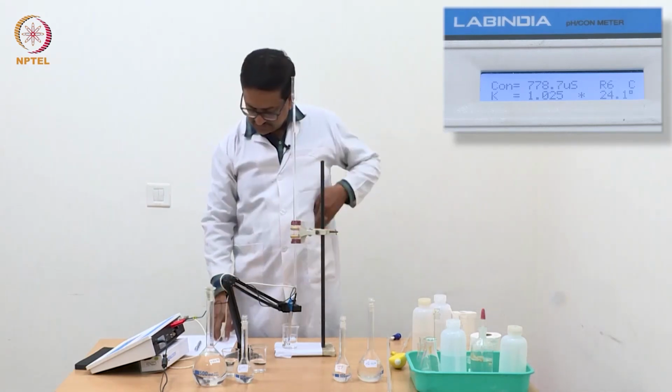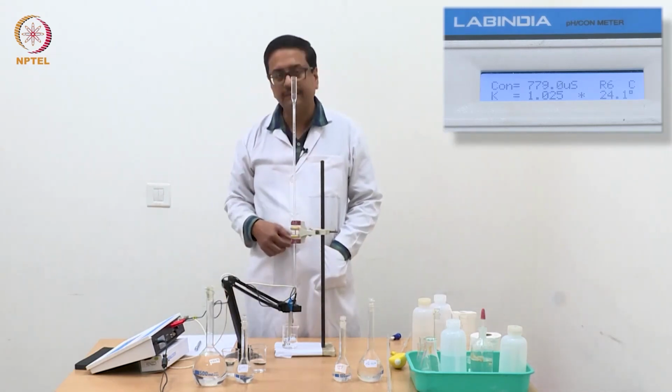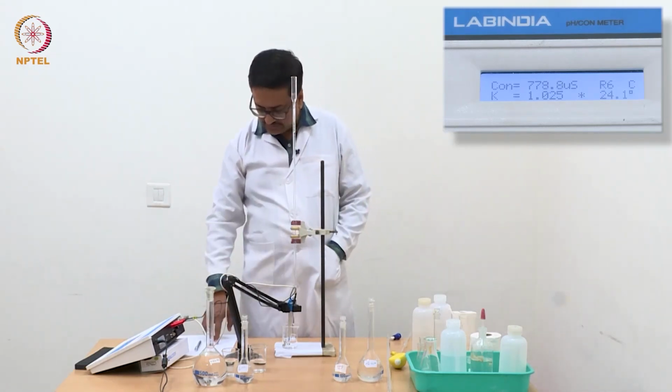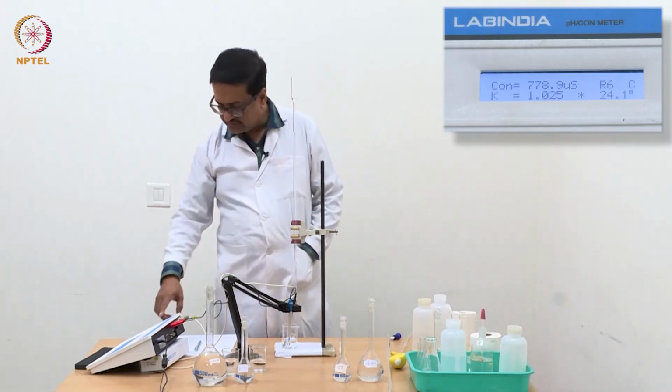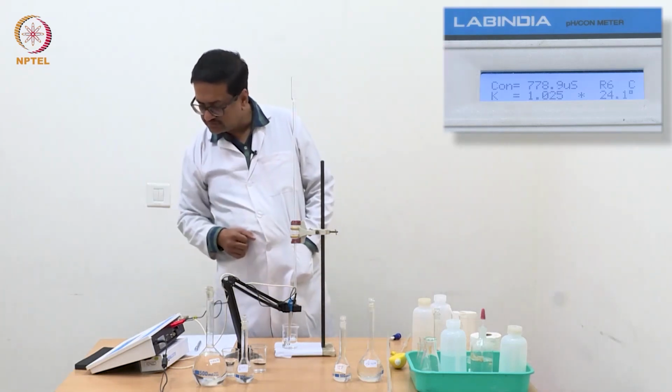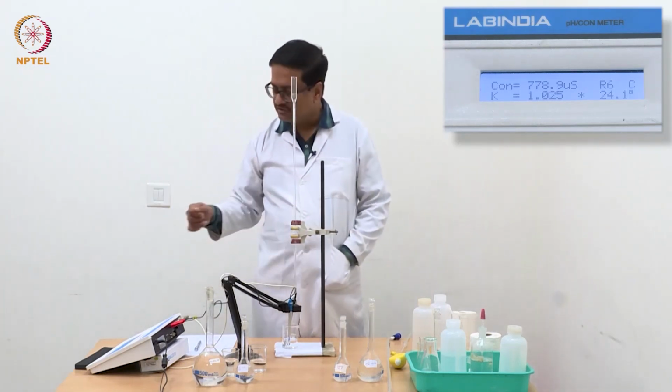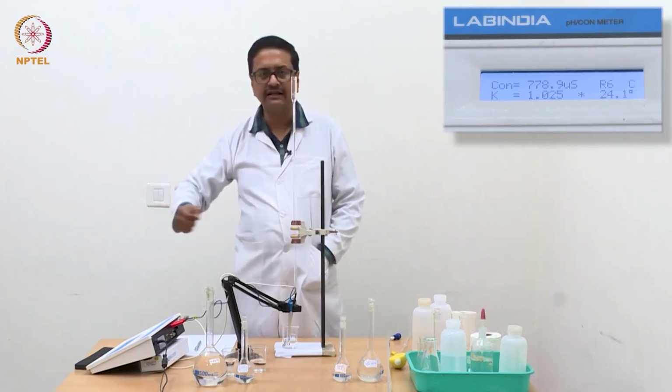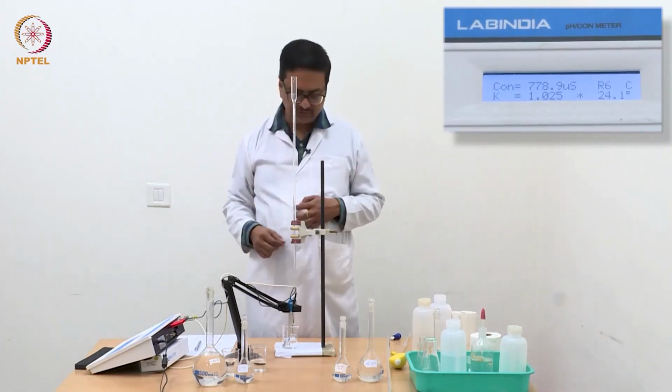Now we have reached a value of 0.6 ml of NaOH added, and the conductance that we see here is 0.778 millisiemens, or 778 microsiemens, that you can read from here.